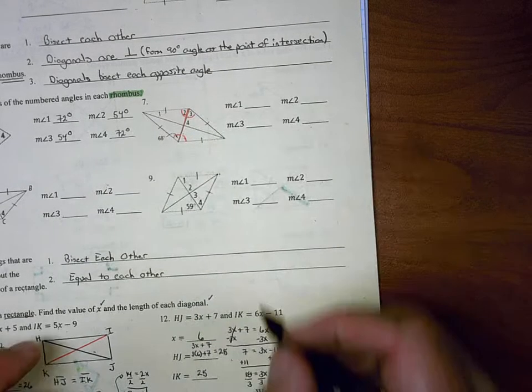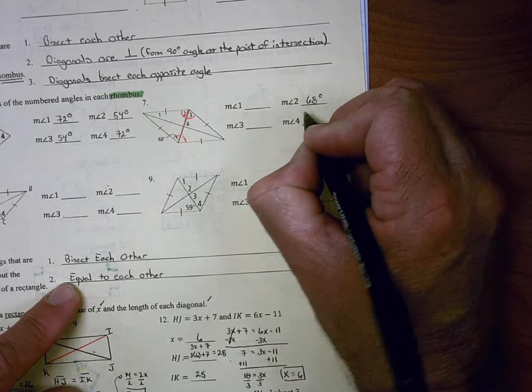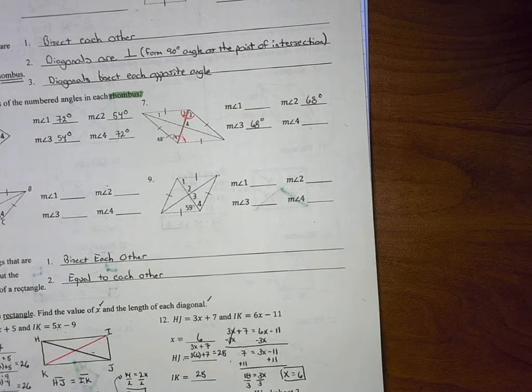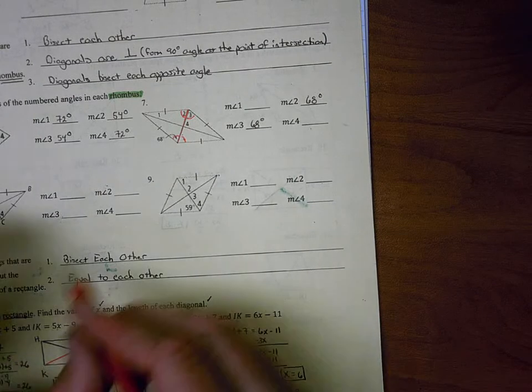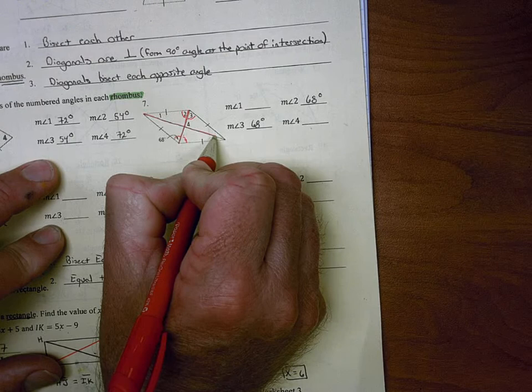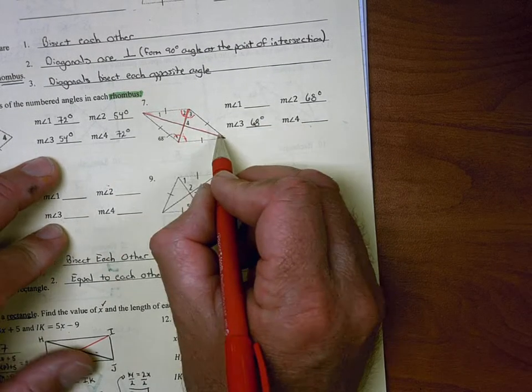So therefore, angle 2 and angle 3 both have to be 68 degrees. Okay, and then the next thing that hopefully you notice is that this diagonal, the other diagonal, intersects this diagonal here. So the two diagonals intersect.